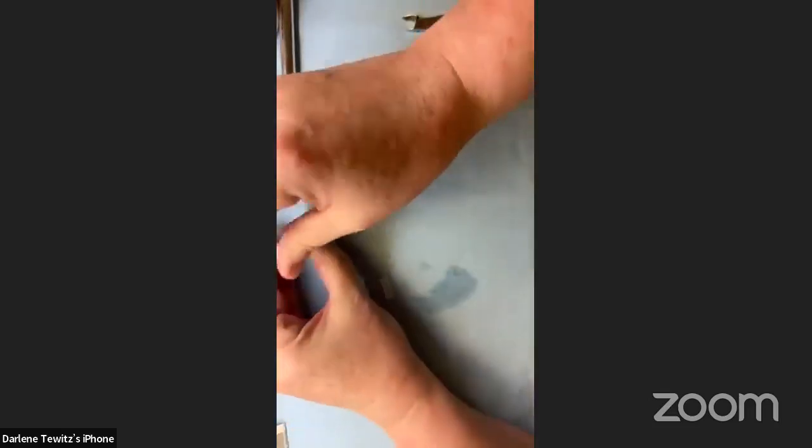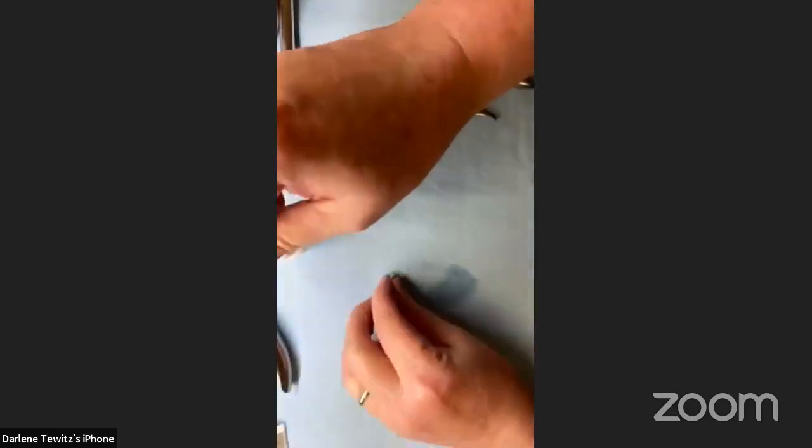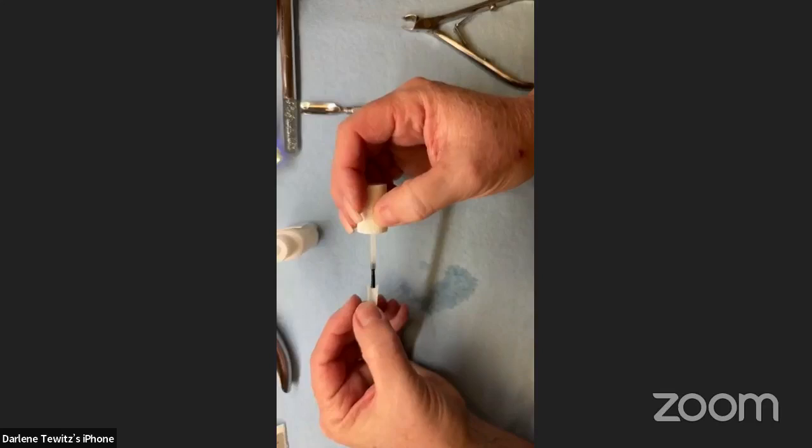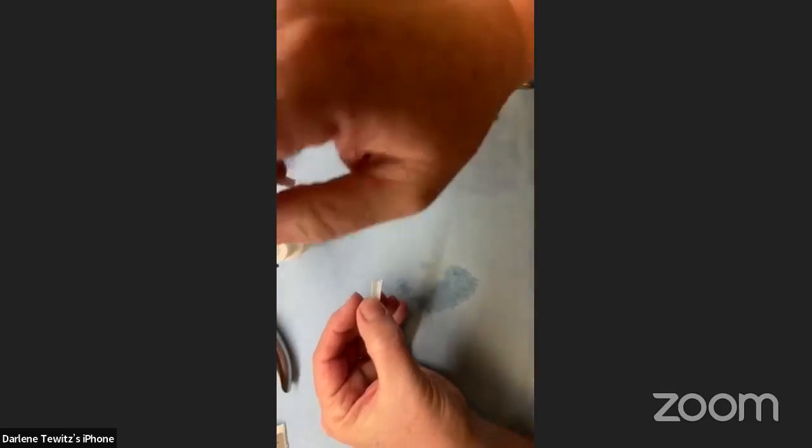So I'm going to use my Polybond adhesive. If I can, oh no. Okay, there we go. I thought I glued it shut. Oh boy. Okay. So I'm going to just apply a little bit right here.